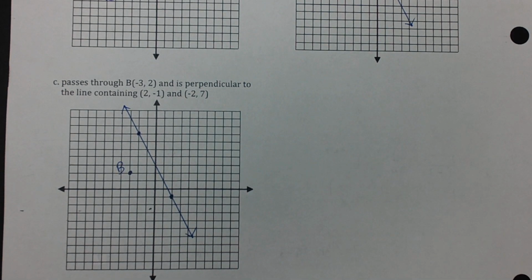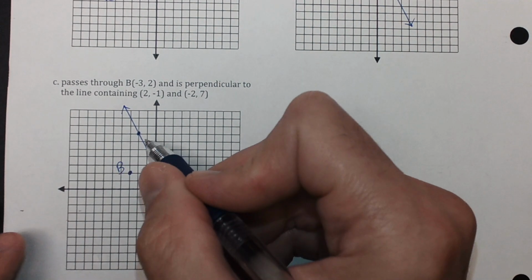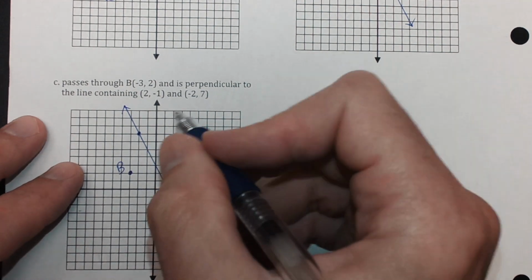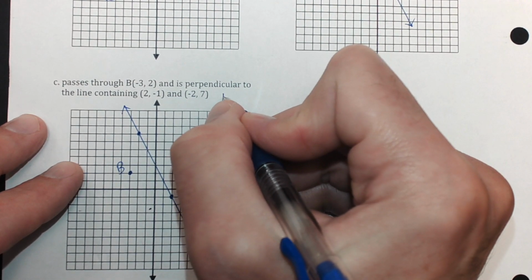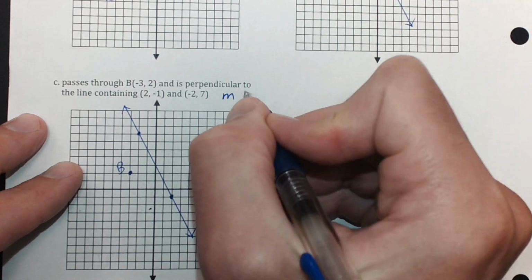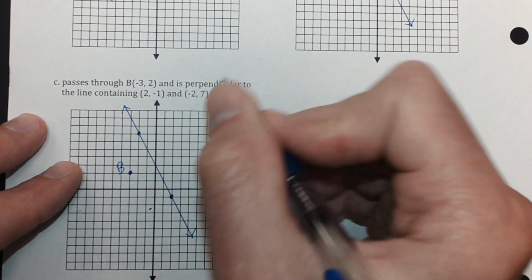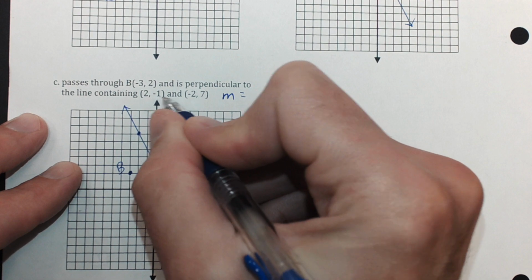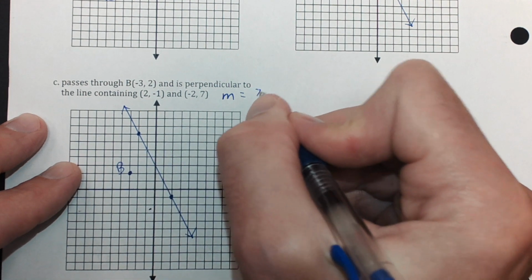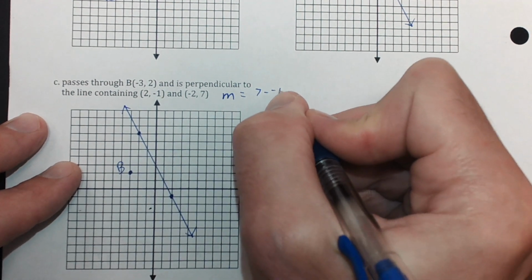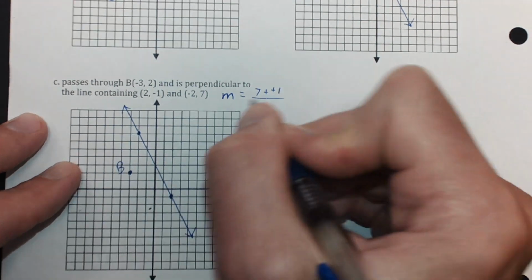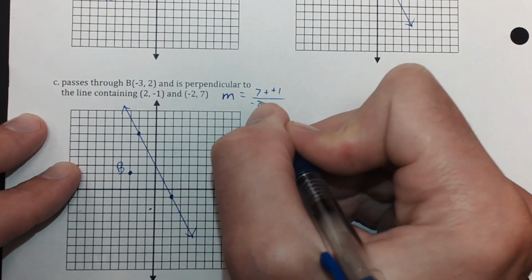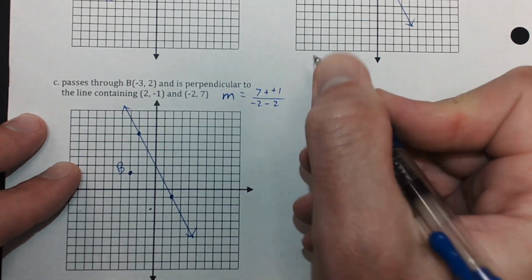It helps if you know what the slope of that line is, that you need to be perpendicular to. So what is the slope of that line we just drew? We were going from x1, y1 to x2, y2. So my slope is going to be 7 minus a -1 over -2 minus another 2.